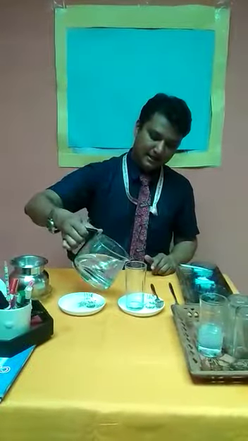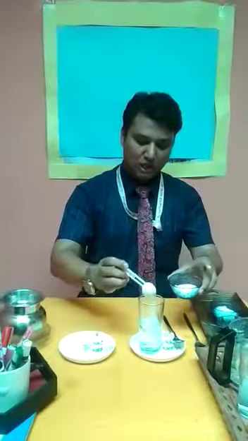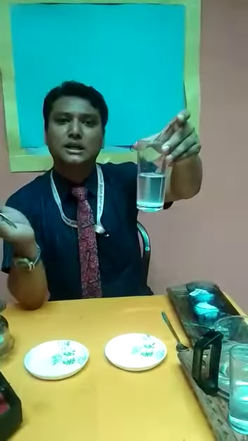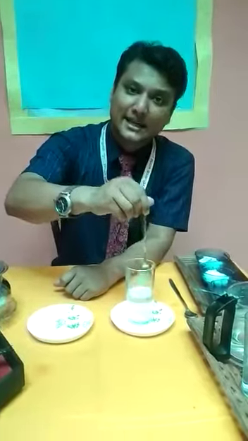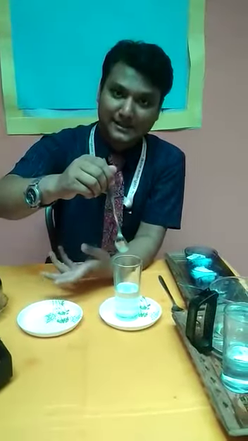If I make a solution, I take water, I put salt. Now, if I leave it like this, the salt will dissolve, but it will take a lot of time to dissolve. Now, with the help of a stirrer, this is a kind of a stirrer, a metal spoon, if I stir it, then the solution will be made faster.